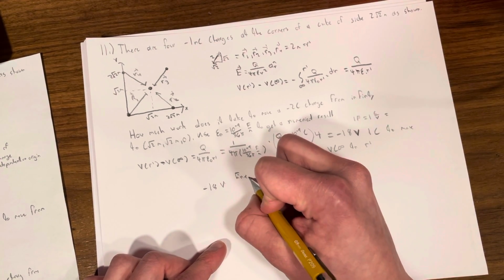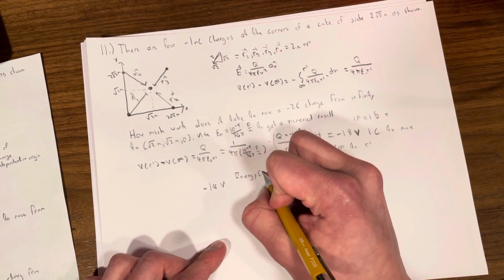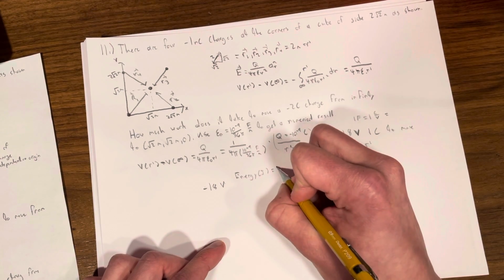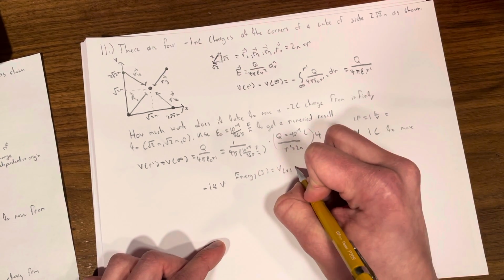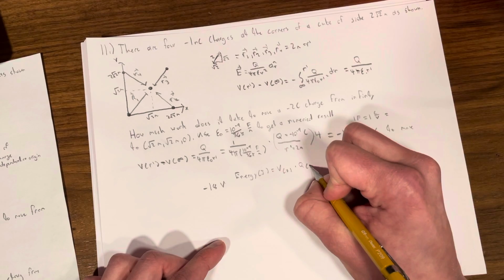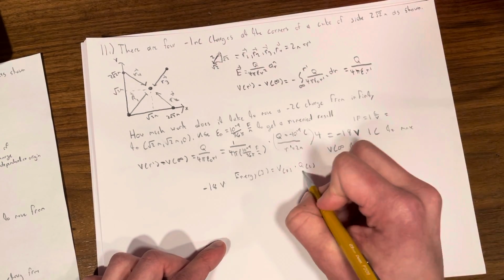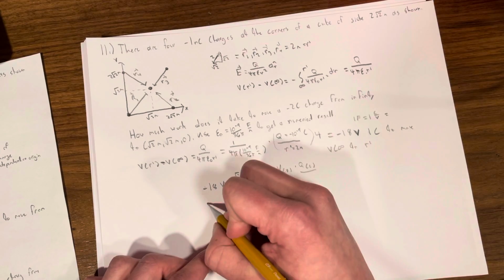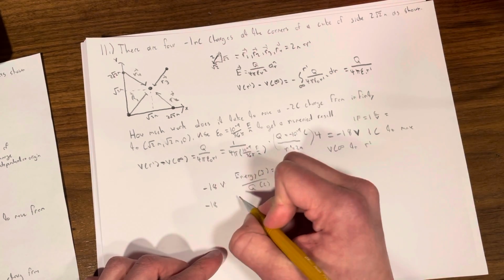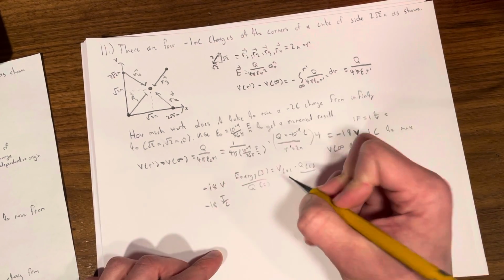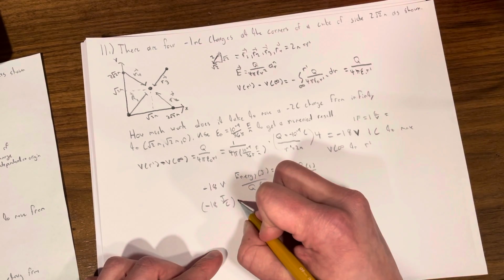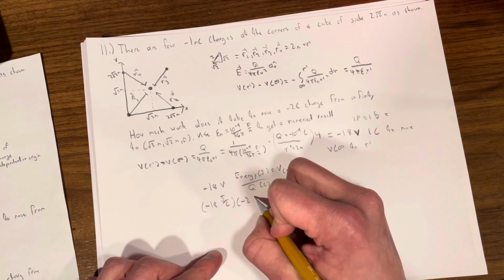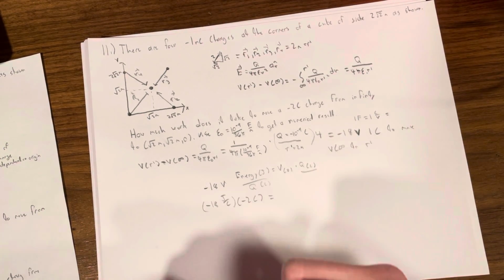You can see the energy in joules is equal to volts times the electric charge, which is C. Just divide by C here. And so we can see the negative 18 volts is equal to negative 18 joules per coulomb. So we're going to take negative 18 joules per coulomb times the negative 2 C charge.